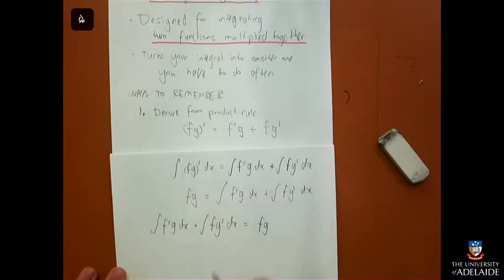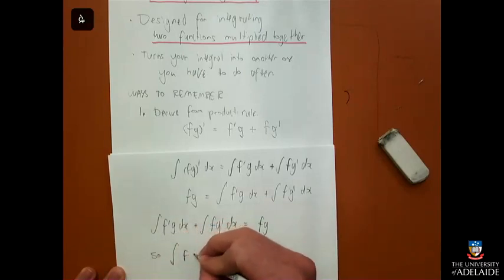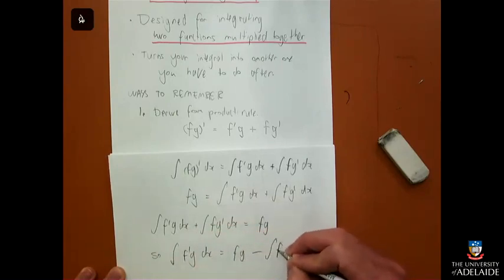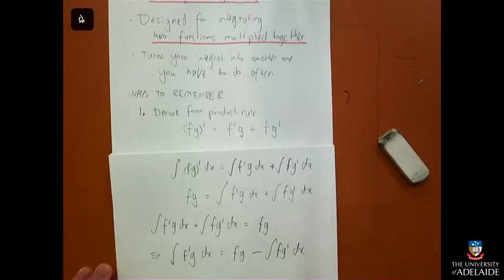And so I get a choice. I can either put this over there, like remove it from this side, in which case it would have to appear over there with a minus, or I can remove this one. Like that. I could just as easily have moved the other one, and it would have been fg dashed and f dash g. I think your lecturer uses u and v, but you can use whatever letters you desire.